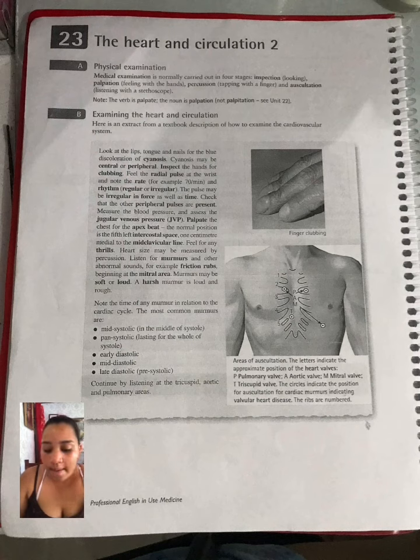Physical examination. Medical examination is normally carried out in 4 stages: inspection, looking; palpation, feeling with the hands; percussion, tapping with a finger; and auscultation, listening with the stethoscope. Note: the verb is palpate. The noun is palpation, not palpitation. See Unit 22.